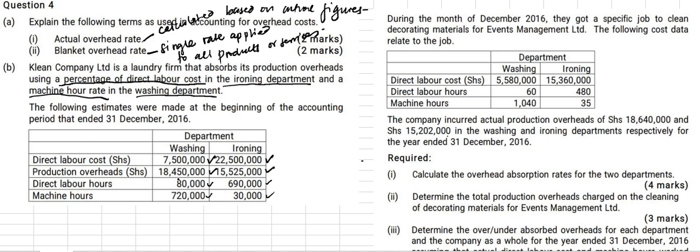Then for the washing department, they are using a machine hour rate. That's why you see that the machine hours that are being used in the washing department are far more compared to those used in the ironing department. So one department is labor intensive and the other department is machine based. Most of the work is done by machines in the washing department.